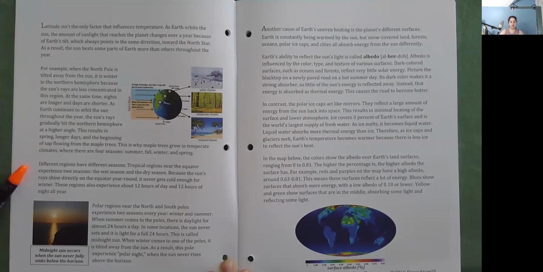Different regions have different seasons. Tropical regions near the equator experience 2 seasons, the wet season and the dry season. Because the sun's rays shine directly on the equator year-round, it never gets cold enough for winter. These regions also experience about 12 hours of day and 12 hours of night all year.